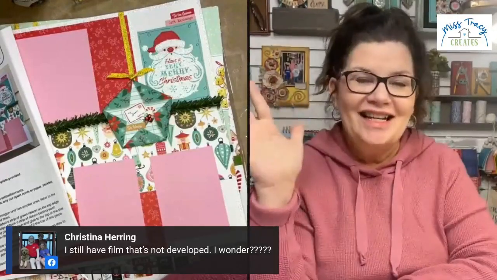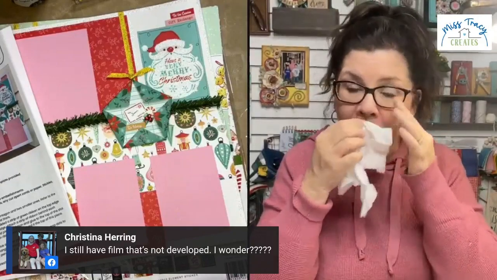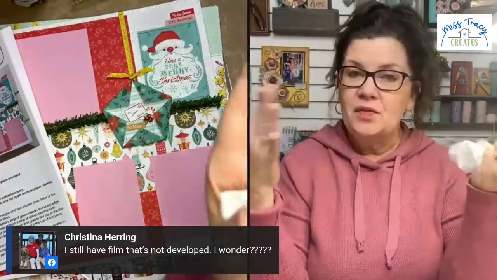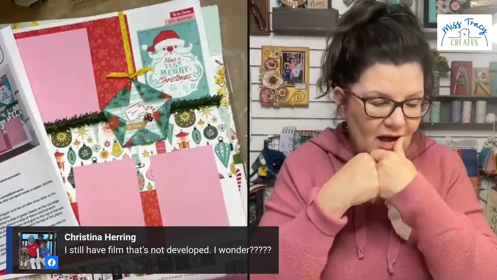I love this. Christina says, I still have film that's not developed. Me too. Yeah, I actually came across some film not long ago that wasn't developed, in one of my kids' rooms, because we don't have kids at home anymore, so we're redoing those rooms to become guest rooms. And I went ahead and took it in. I wasn't sure if it would even be able to be printed, but it was printed, and it was a roll of film.